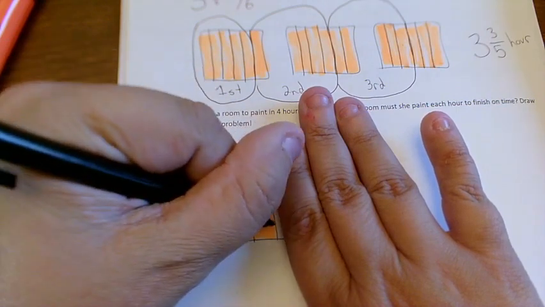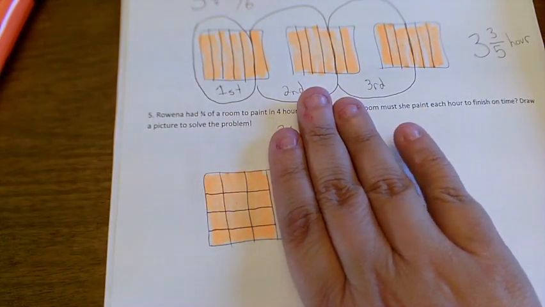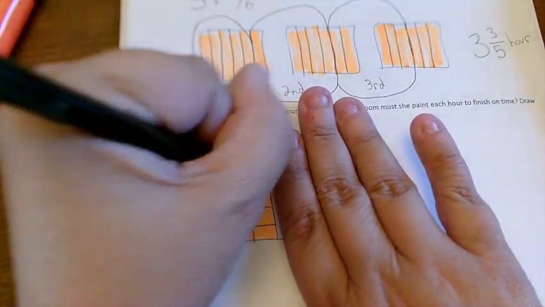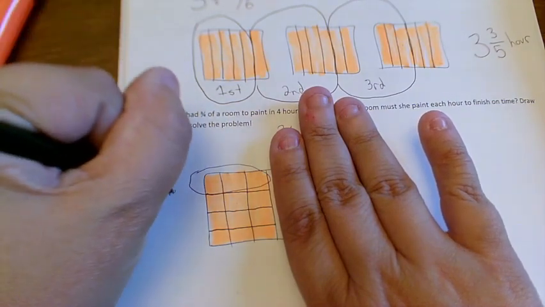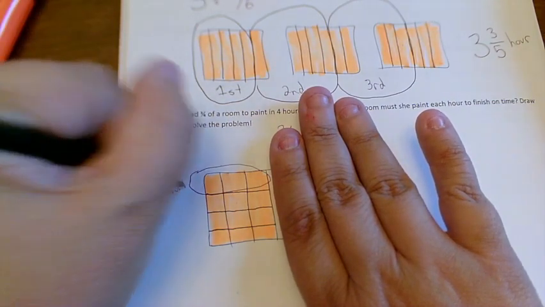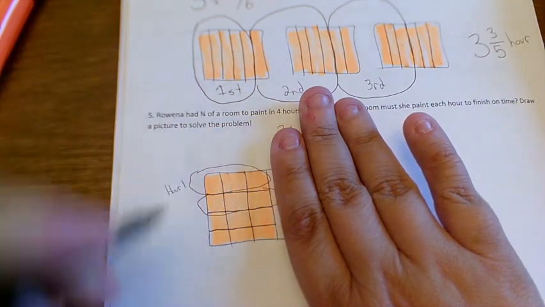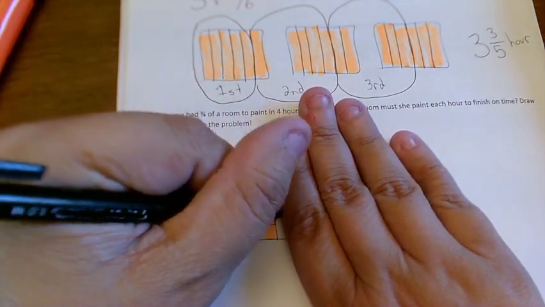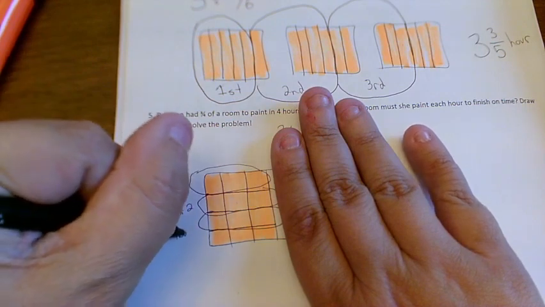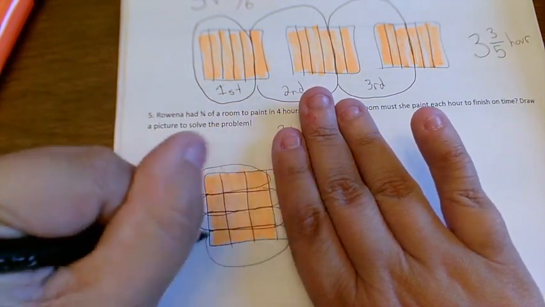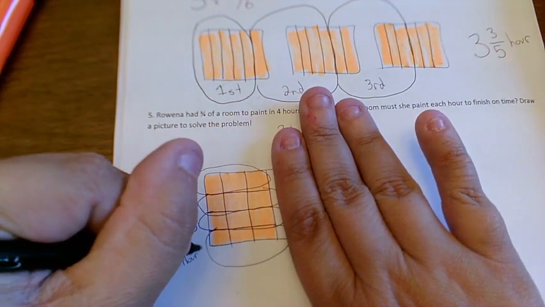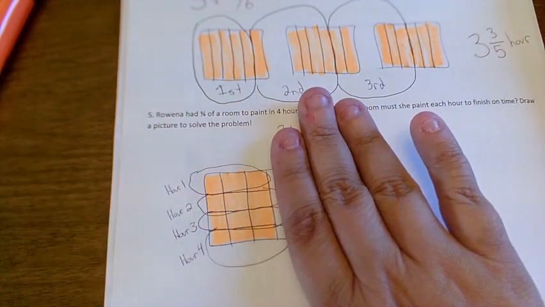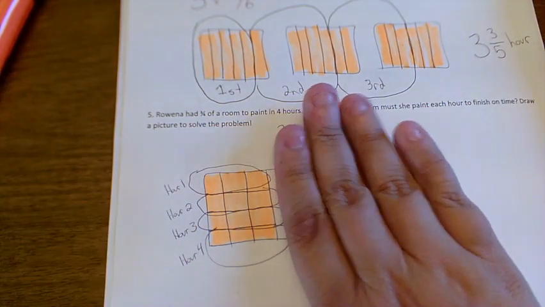So if we cut these all into fourths, okay, then you would have those 3 would be like hour 1. Then here would be, those 3 would be hour 2. These 3 would be hour 3. And then those 3 would be hour 4. So there is your 4 groups.